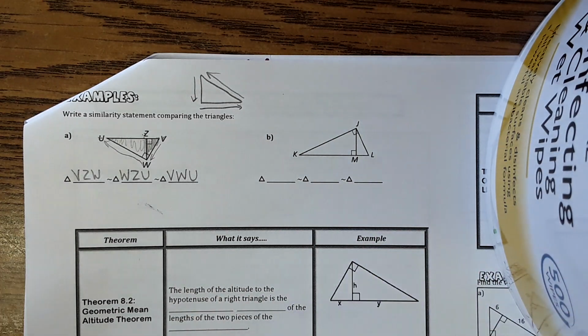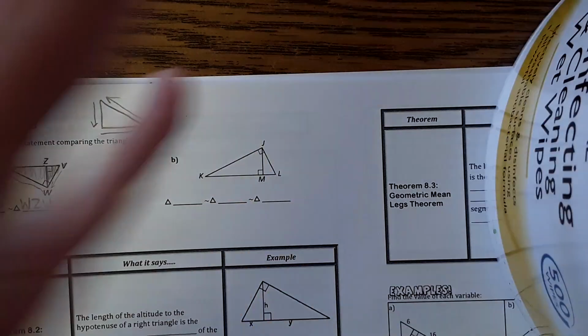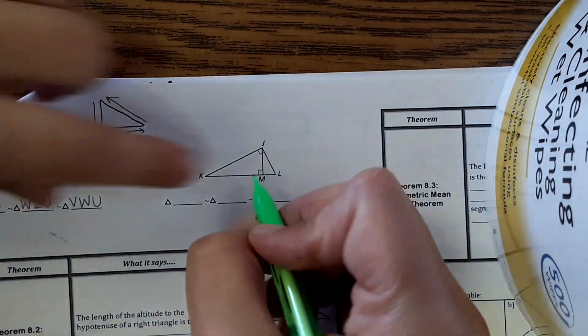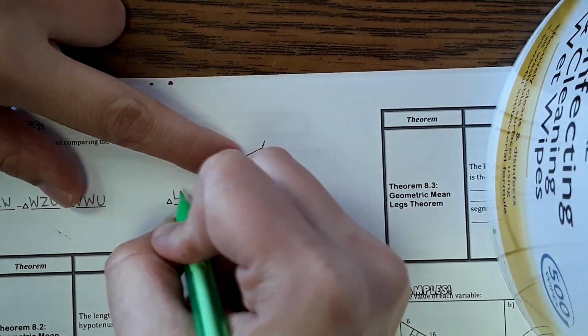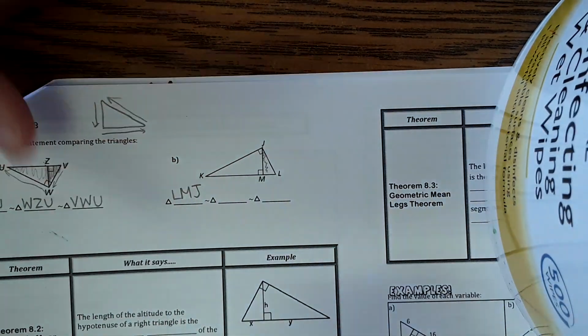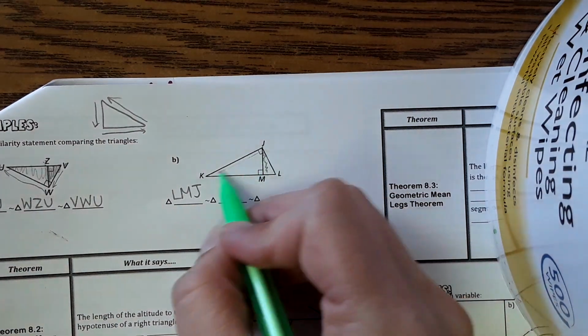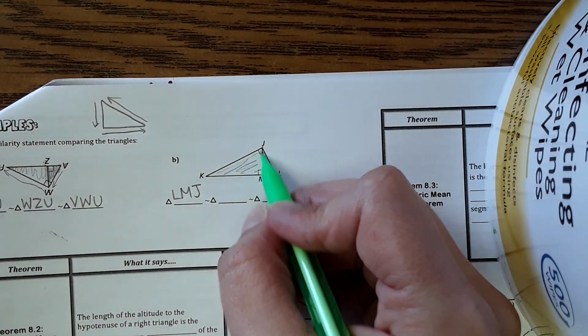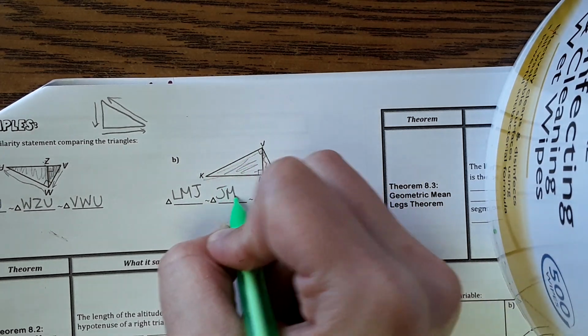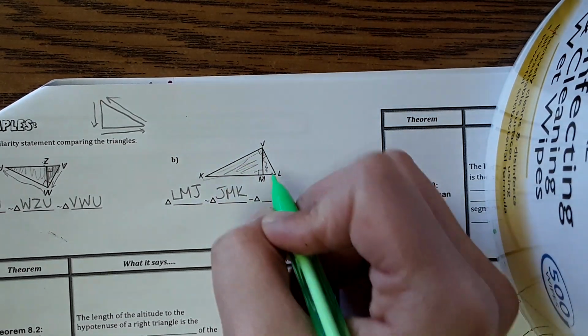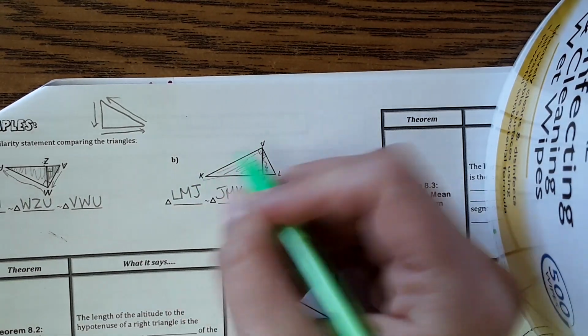Okay, for B, same thing. Again, just doing the same process. I'll focus on this little one right here, LMJ. Then I'll do this one. Again, short to medium to long, JMK. And then the larger one, LJK.